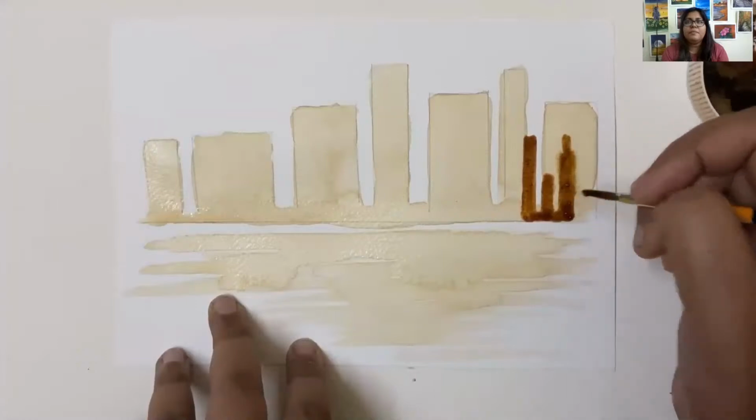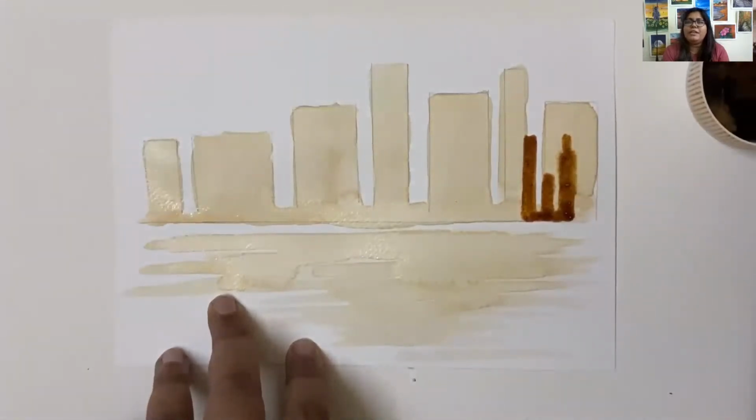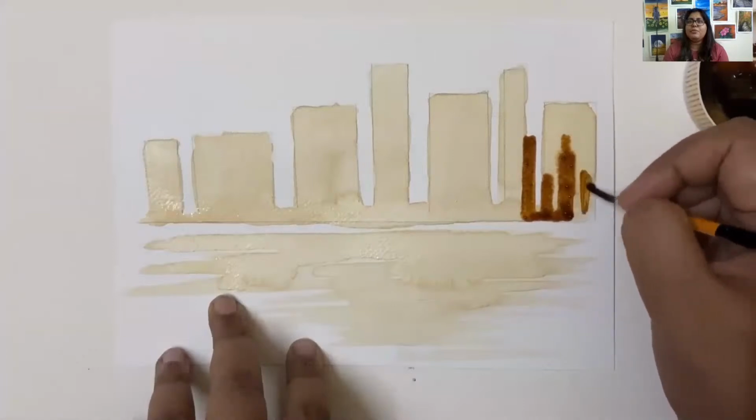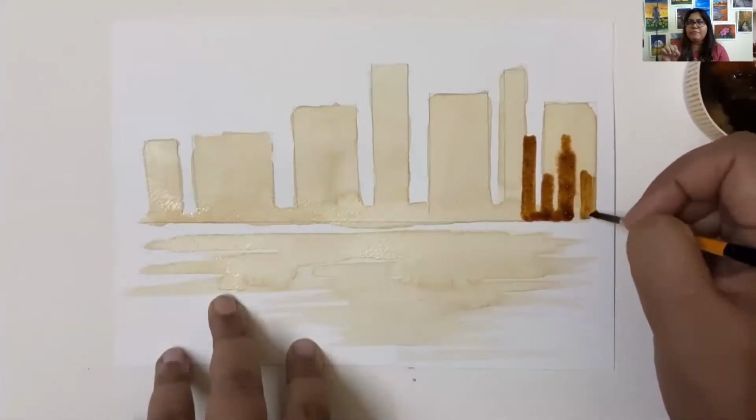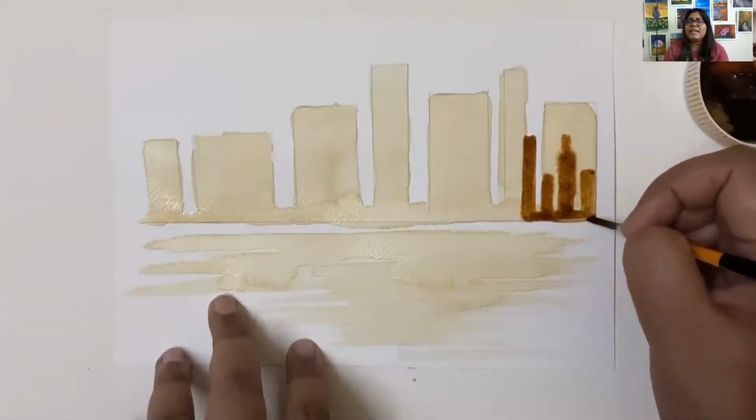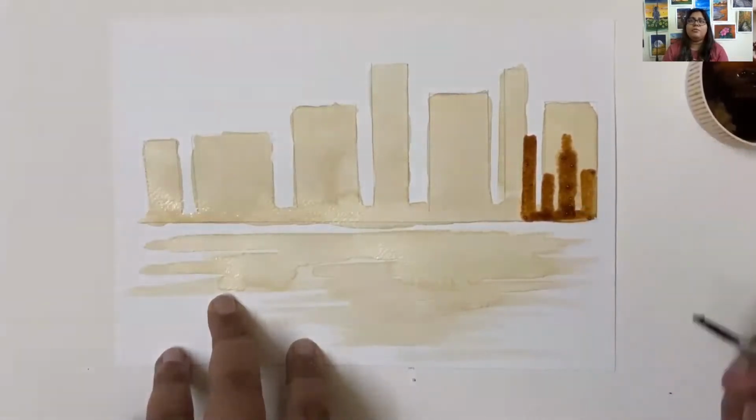Okay. If anybody is not confident, if you feel that you will not be able to draw straight buildings with the brush only, you can first take the help of your pencil and ruler, and you can draw out the shapes with the pencil, and then you can fill them in with this color. Okay, just like you've done with the background. Similarly.